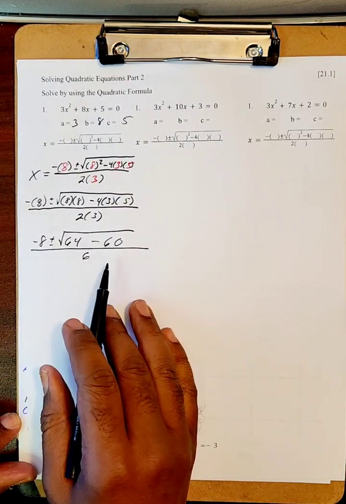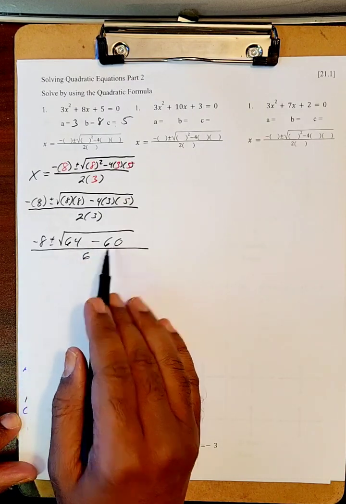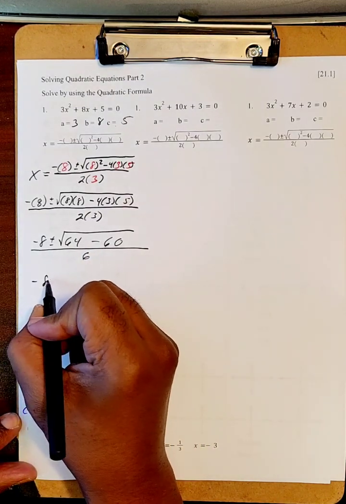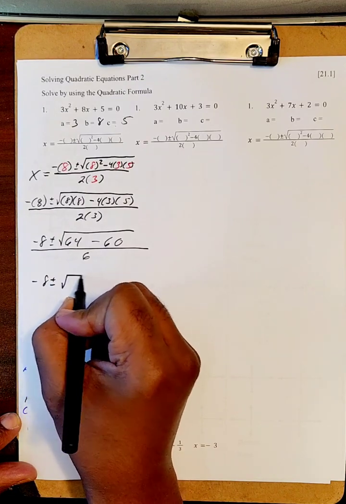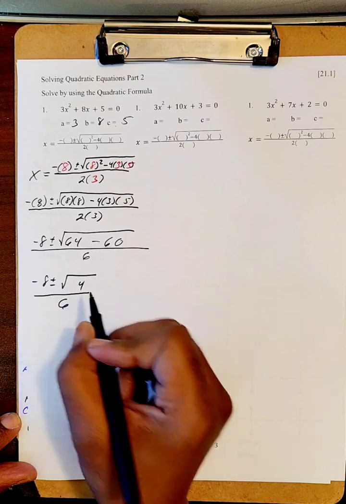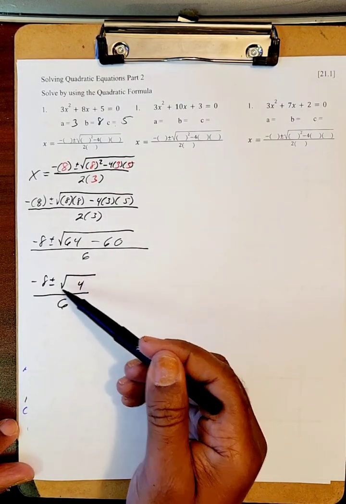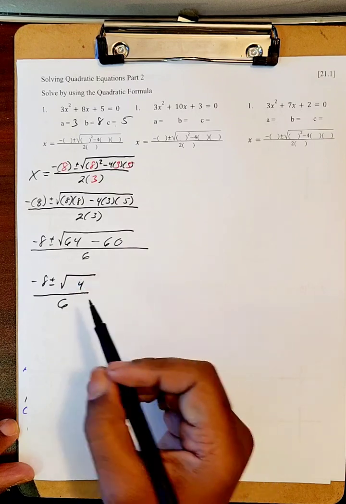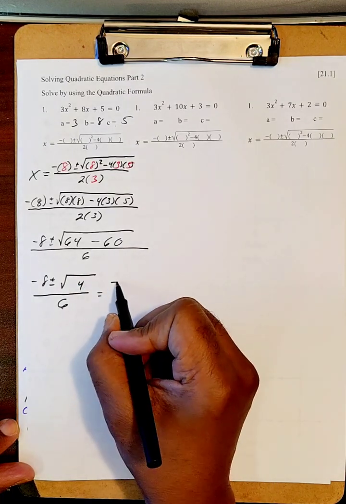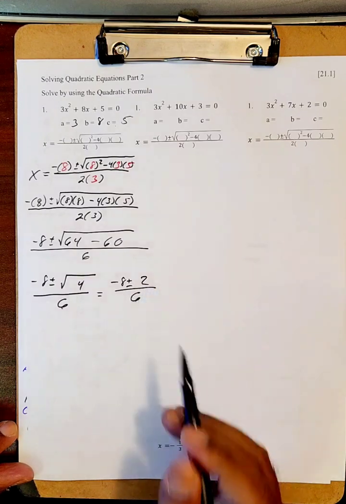Now it's time for adding and subtracting. The only adding and subtracting we have is right here, 64 minus 60. So this will be negative 8 plus or minus, and the answer for this will be 4, and that's all over 6. Okay, the adding and subtracting has been done. Now let's take the square root. The square root of 4, write this down, will be negative 8 plus or minus 2 all over 6.